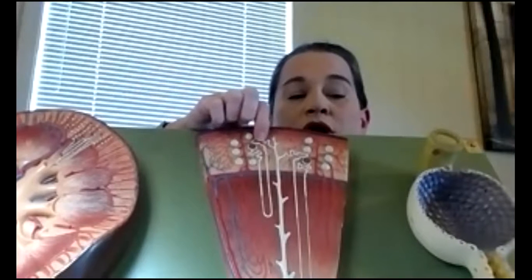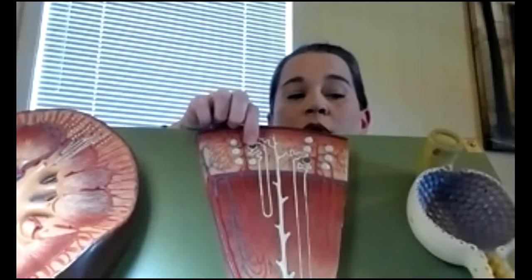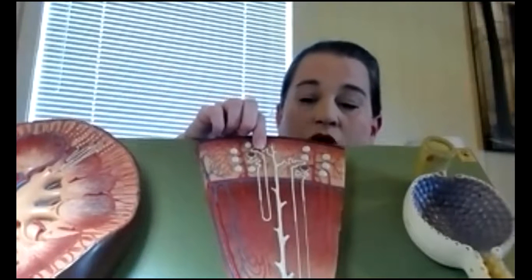Then you have these folded tubules here. These are further away from this renal corpuscle, so these are going to be called your distal convoluted tubules because they're more distant. Okay, so proximal convoluted tubules, the nephron loop, also called the loop of Henle, and up here is going to be your distal convoluted tubule.